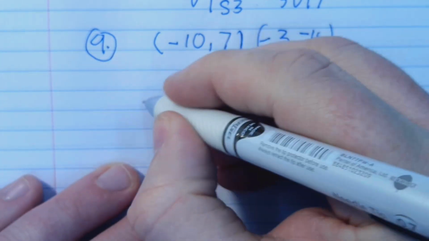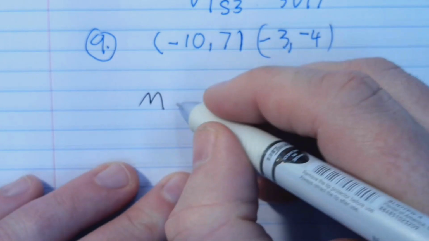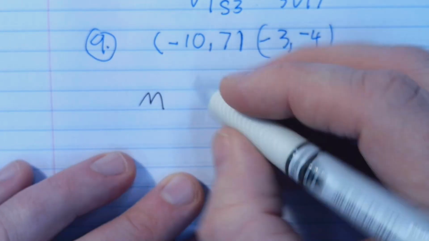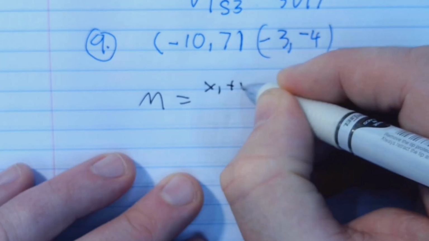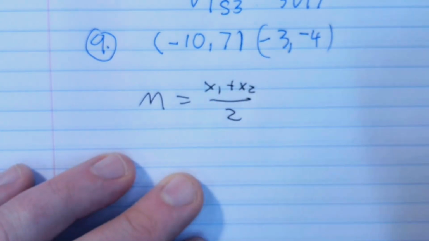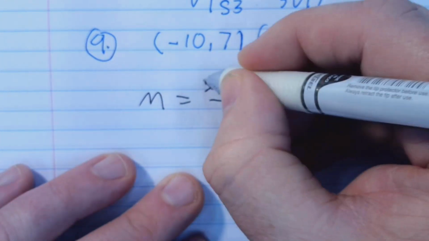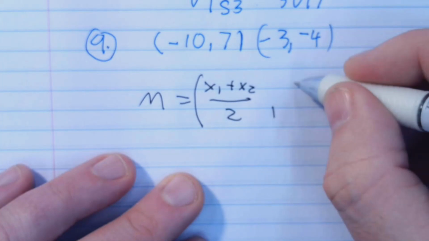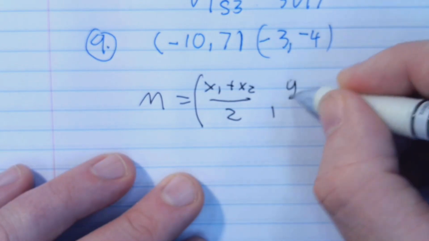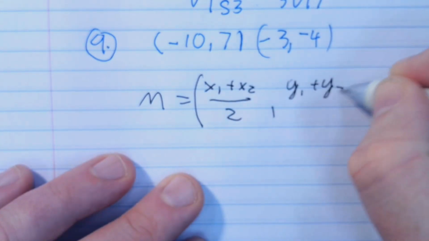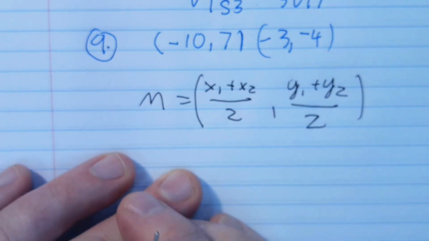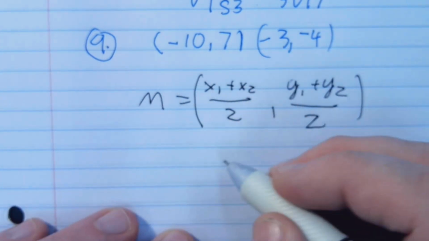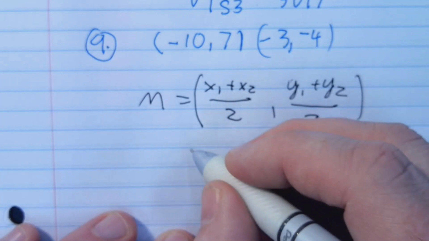Okay, here we go. We probably need to put this formula in your cheat sheet. Midpoint formula. I'll put a little m there so you know that that's for midpoint. Is going to equal x1 plus x2 divided by 2, comma, y1 plus y2 divided by 2. That's it.